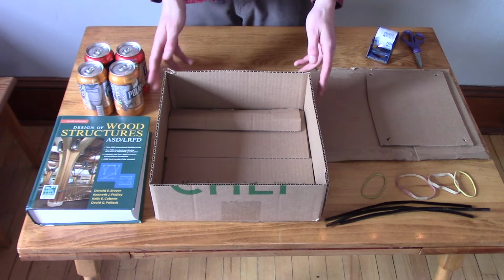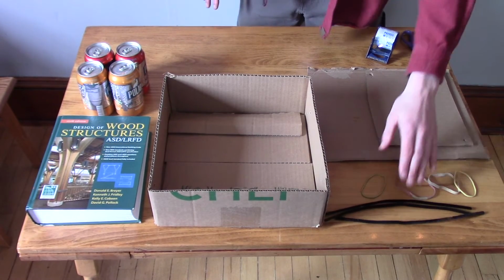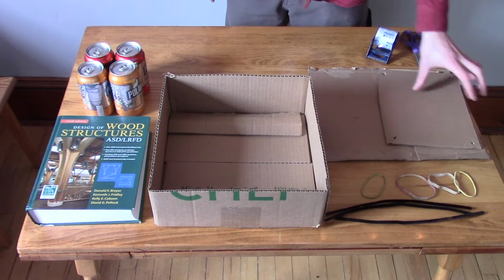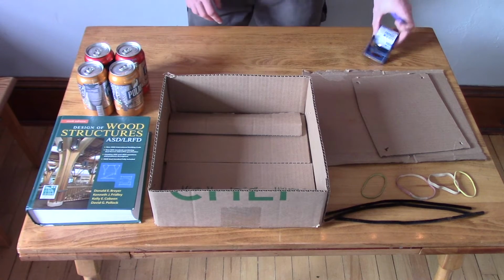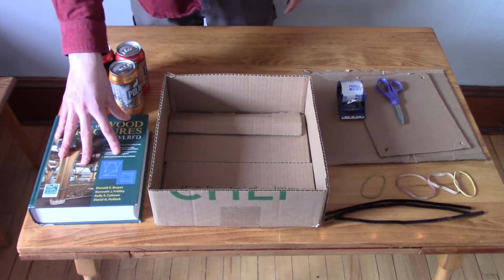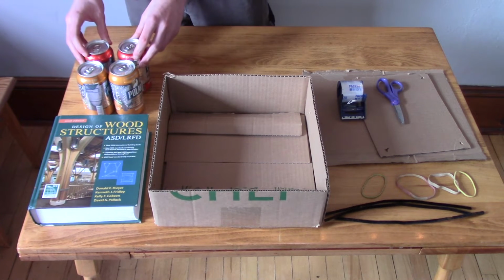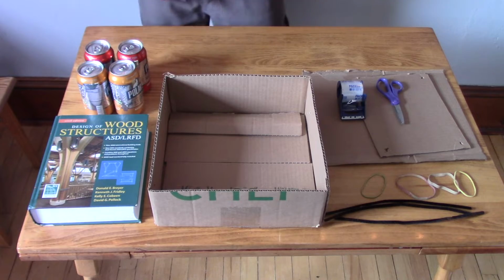For the experiment, you're going to need a cardboard box, something about this size works well, 3 pipe cleaners, 4 rubber bands, some extra cardboard, tape and scissors to cut and splice with, and a book for weight, as well as anything that's cylindrical shaped. These are going to act as rollers, and cans work very well.